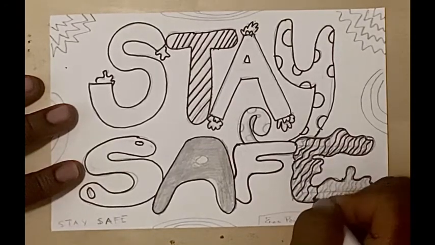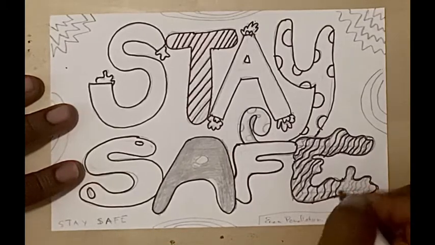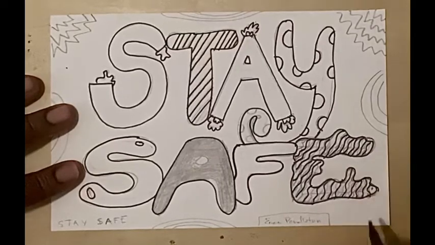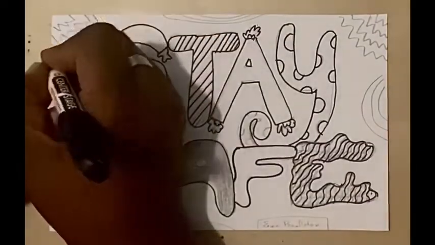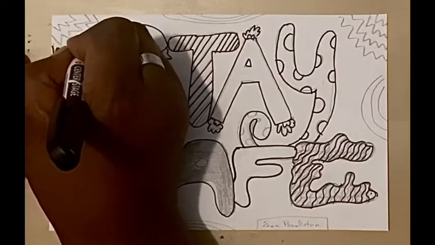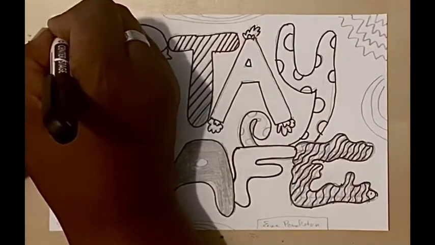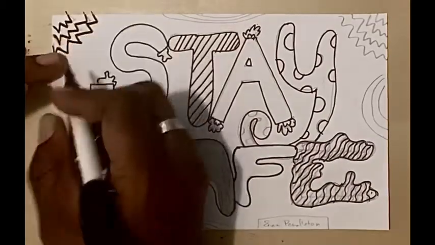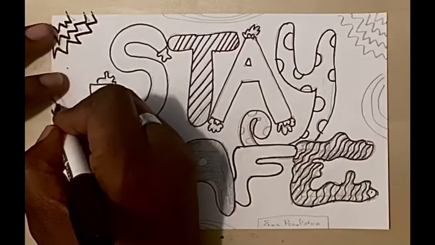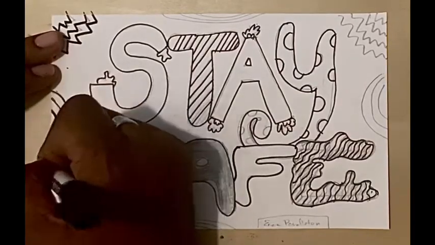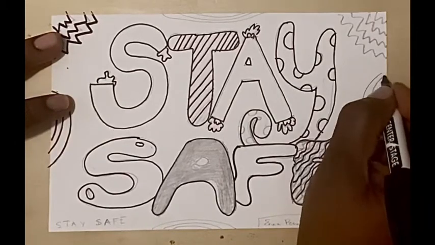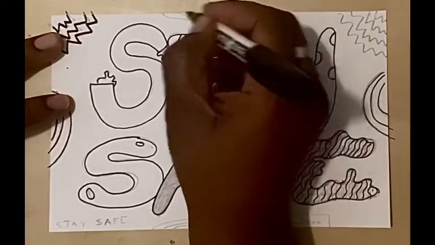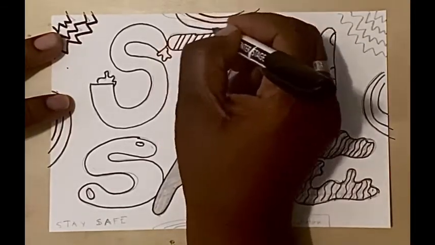So what I can do is go back and erase these extra lines. Or if I choose to, I can add some value, some tone, or I can even add some color. Oh, don't forget, I added some design elements in the corner, kind of creating a corner border. I love curved lines. I wanted to create a little bit of visual balance here.